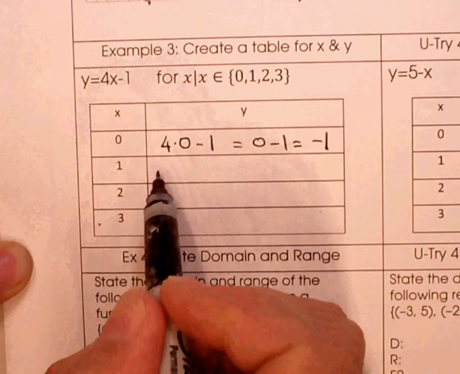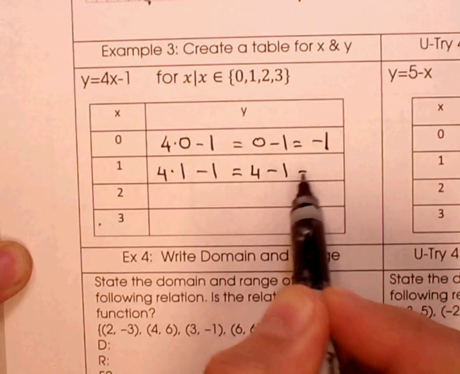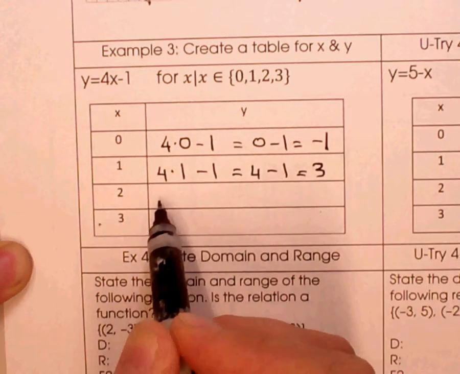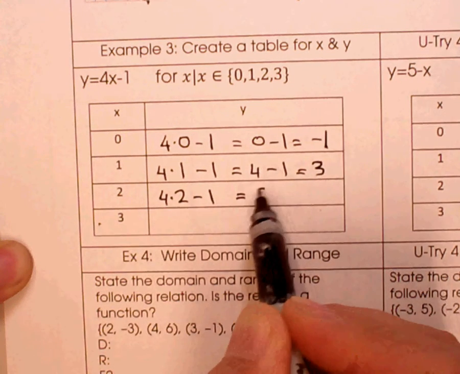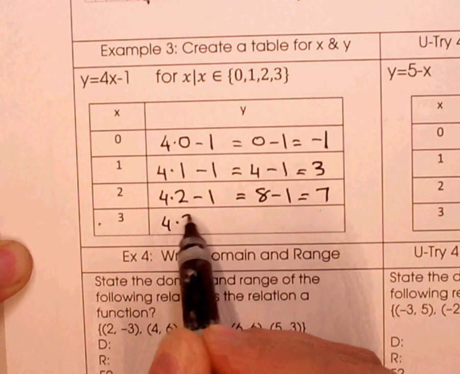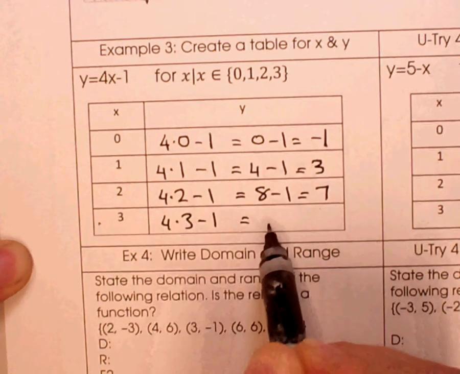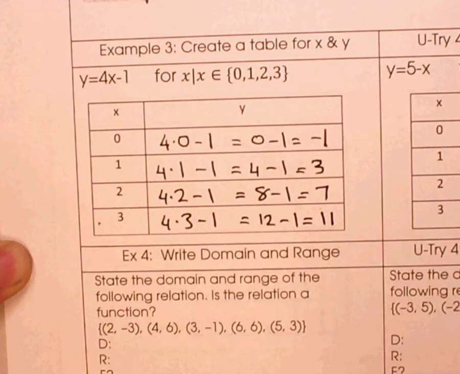Likewise, we will substitute 1. 4 minus 1 equals 3. Substitute 2. 8 minus 1 equals 7. Substitute 3. 12 minus 1 equals 11. That's all we need to do.